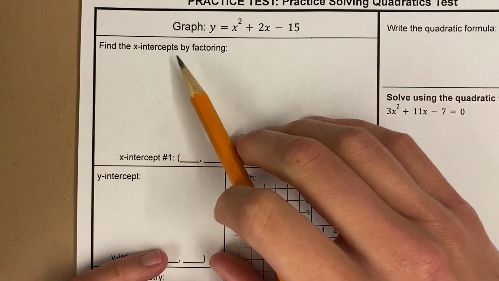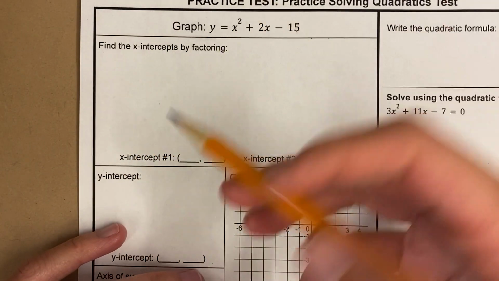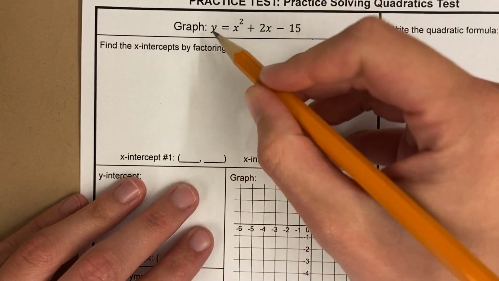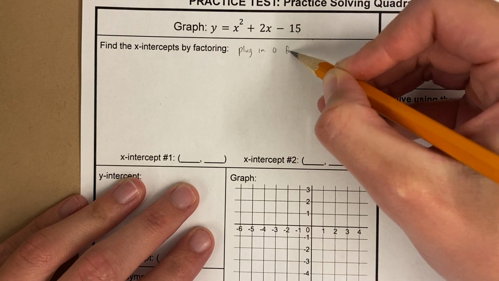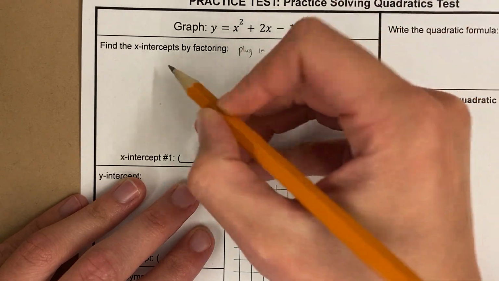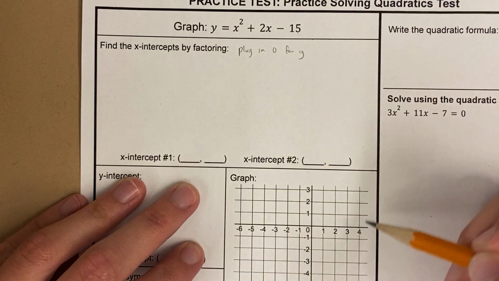This says find the x-intercepts by factoring. Okay, so I'm looking for the x-intercepts, and the way that I do that is I plug in 0 for y. Right? That's how I'm going to find the x-intercepts, because x-intercepts are on the x-axis.